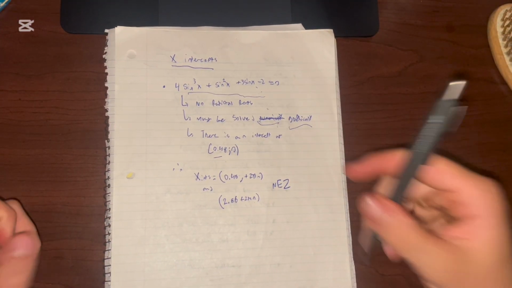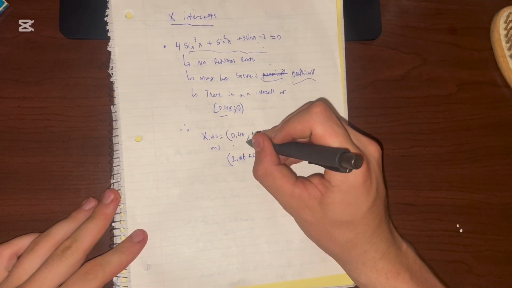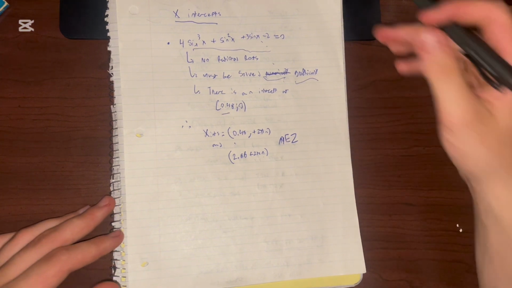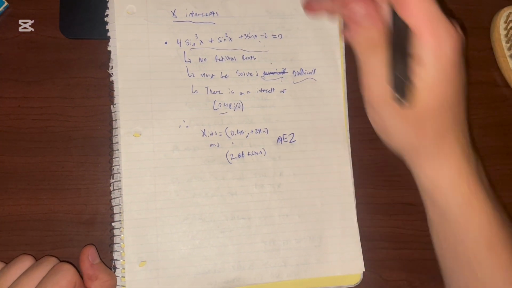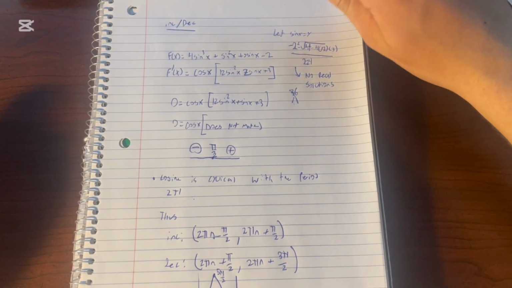From there, we can derive our equation. So 0.48 plus the period of sine, which is 2 pi n, where n is equal to any real integer, and then you have the other intercept, 2.66 plus the exact same. There we go. Okay, now we're going to be talking about increasing and decreasing intervals.